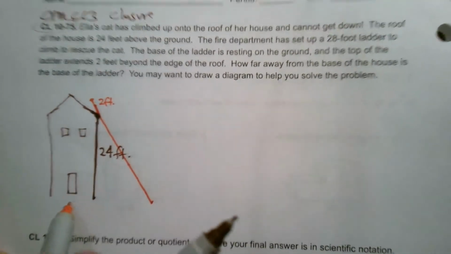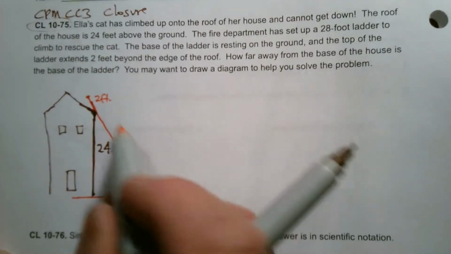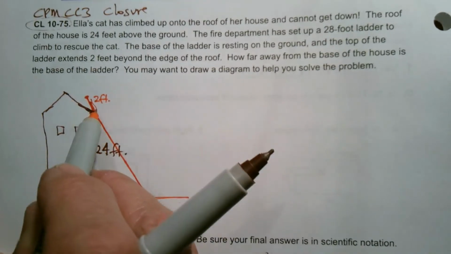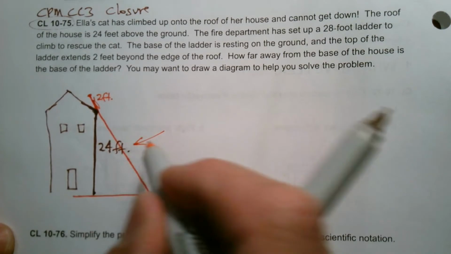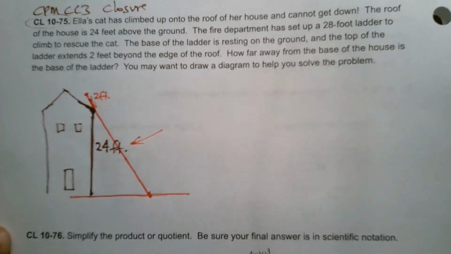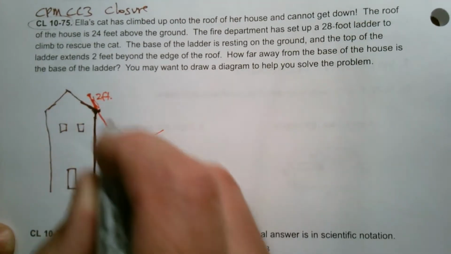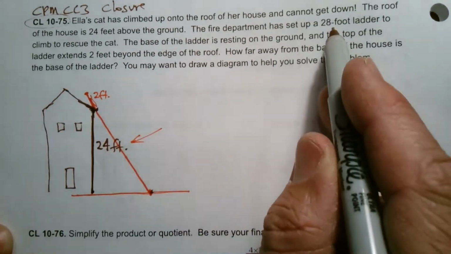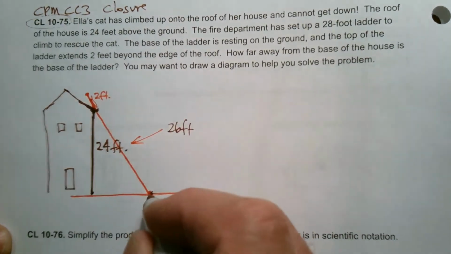So 2 feet of it is beyond the edge of the roof, up here, so that way they can climb up onto the roof. So this part is 24. From here to here, if that's 2, but the whole ladder is 28, that means that's 26 feet from there to there.